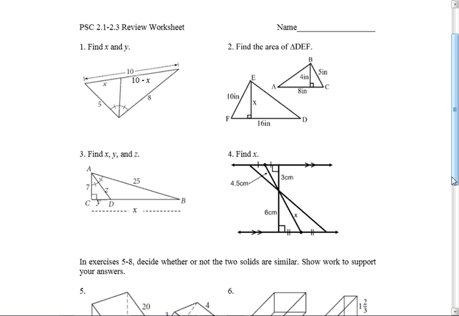It's called PSC 2.1 through 2.3 review worksheet. It should be in the homework packet. That's the full package, which you should have been doing. Are there questions on these? I expect there to be questions.